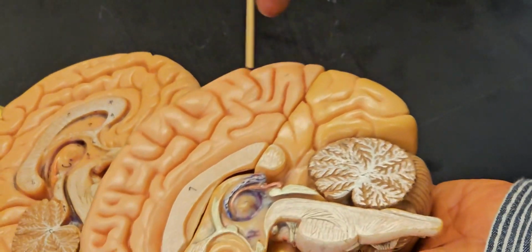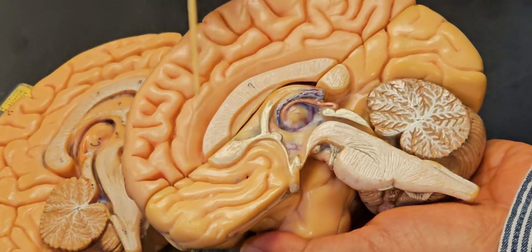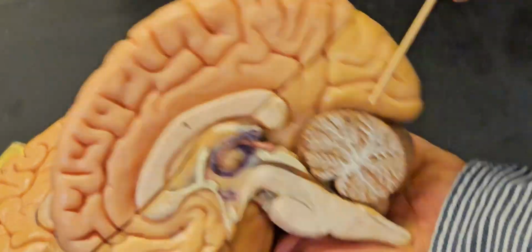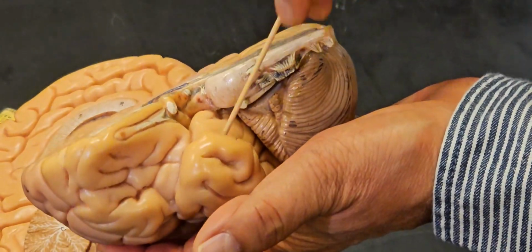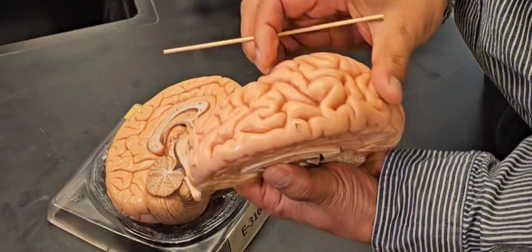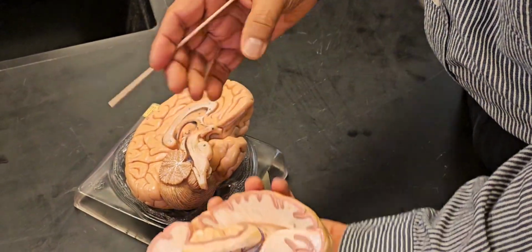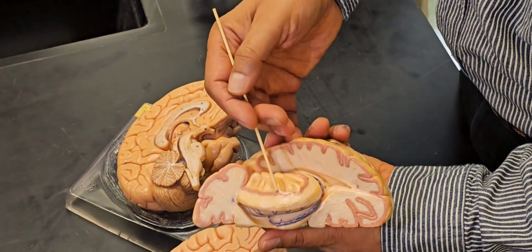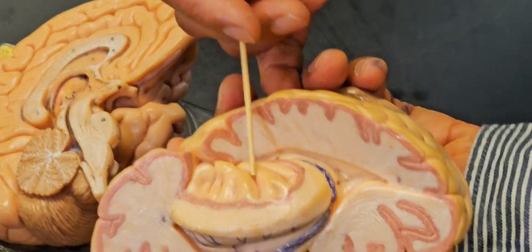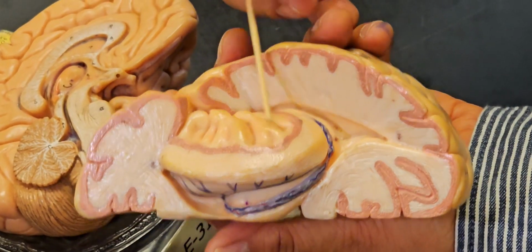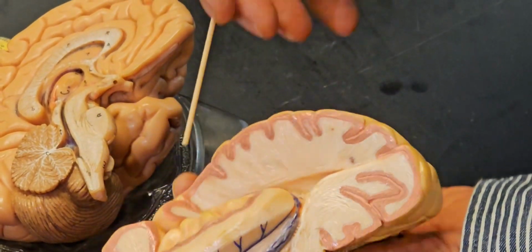That's it. Frontal, occipital, parietal, right? And temporal is here, the temporal lobe is here. And one more lobe, I'll show you another lobe, which is inside the temporal region. This is called the insula. They need more space, that's why we have the insula inside the temporal lobe. That's it.